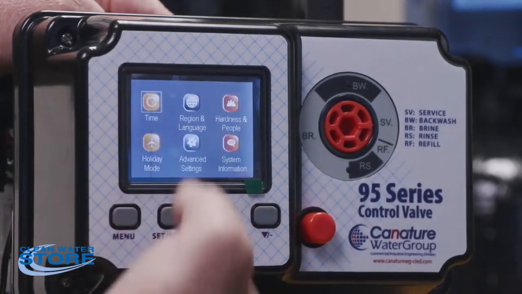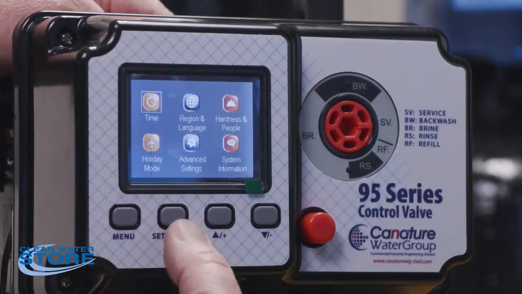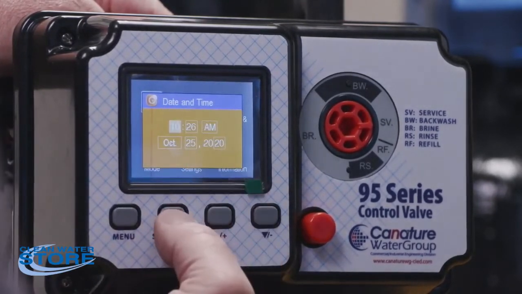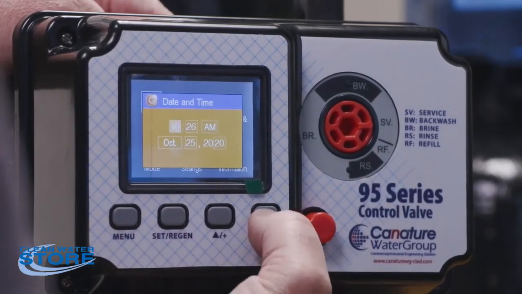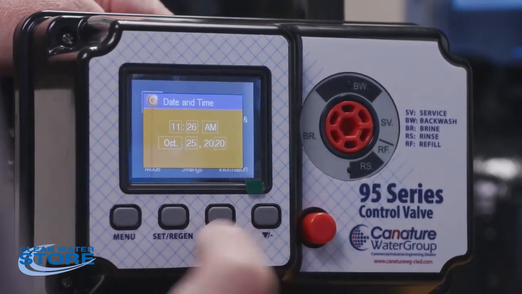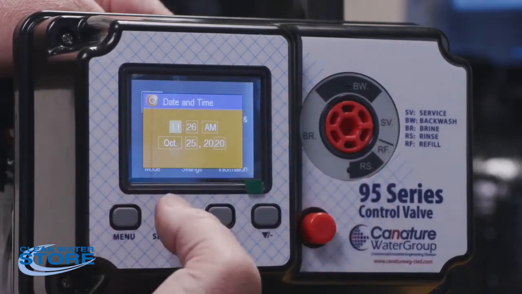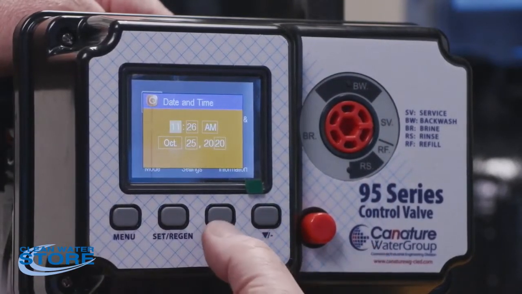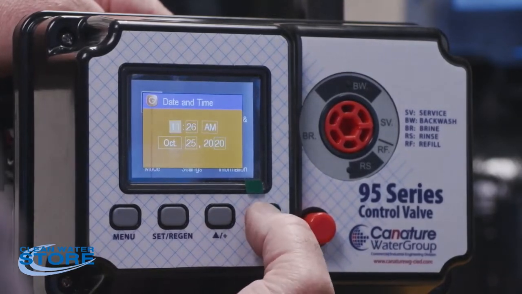First one will highlight the box around the time icon. Push that set regen button. Now if you want to change the hour, you'll push it again, scroll it up and down. This little box here needs to be flashing in order for you to change it. Once you get it to the time you want, hit it again, it goes solid, scroll over to the next.